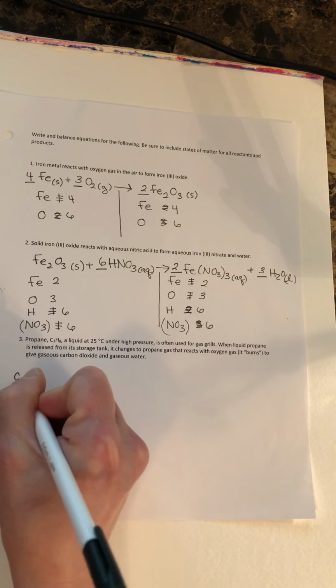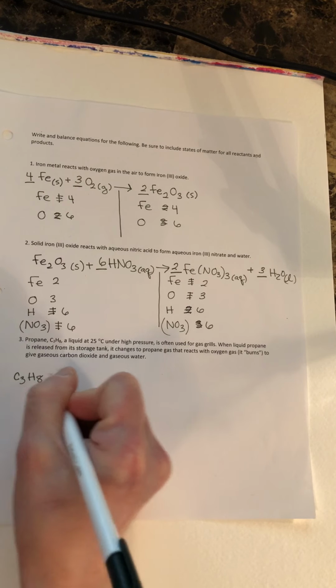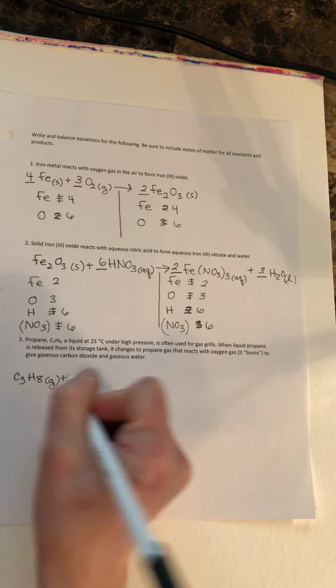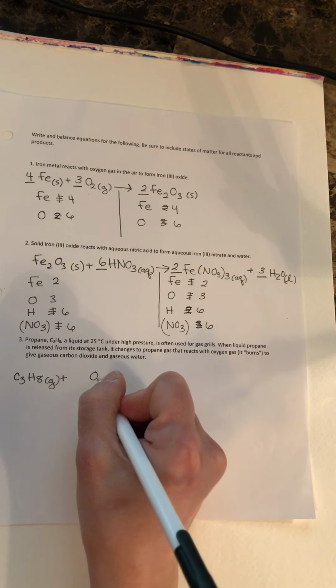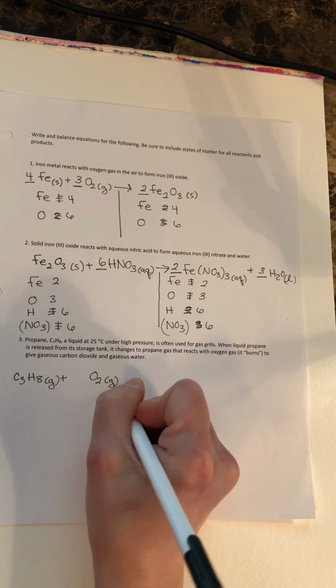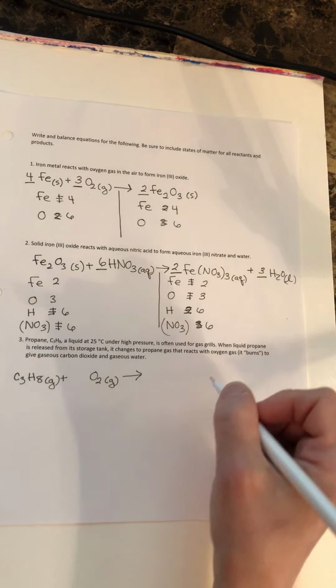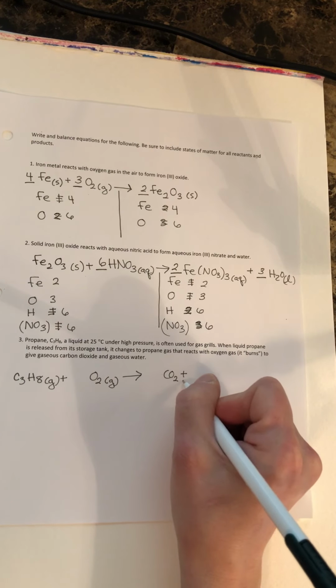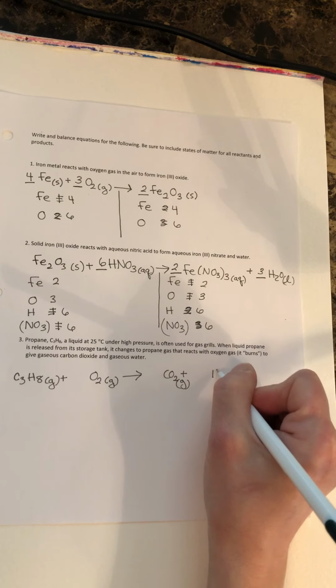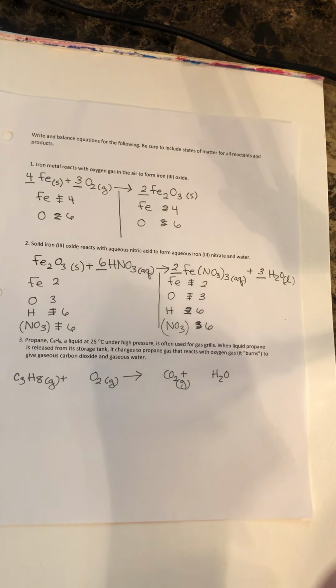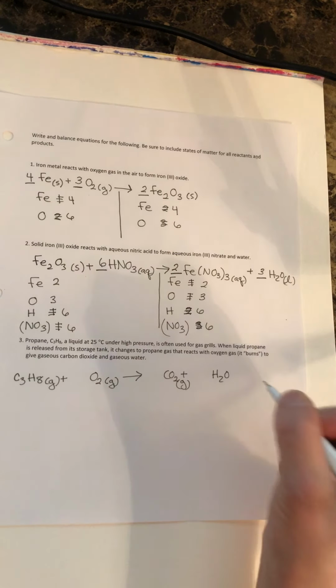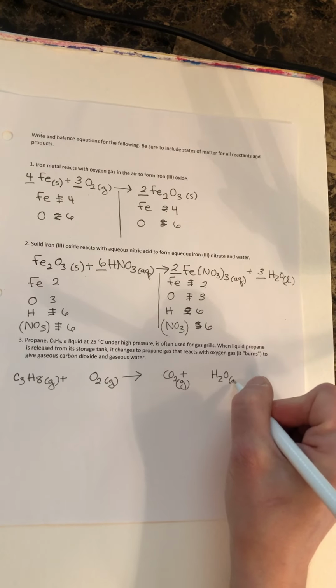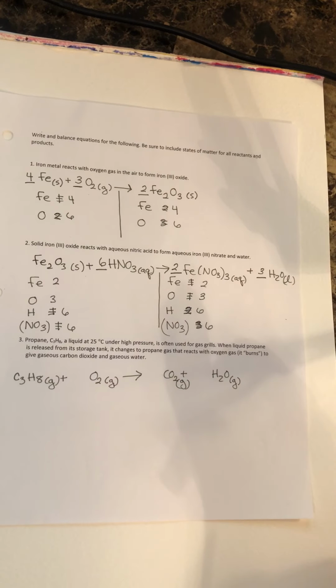So we've got C3H8, which is a gas, adding to our O2, which is a gas, which yields CO2, gas, plus H2O. Now, the way it's worded, it says gaseous water. So that is a gas. We are not listing that as a liquid. We're just going with what it says on here, okay?